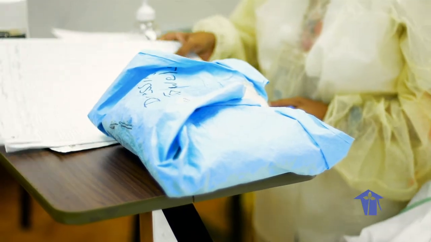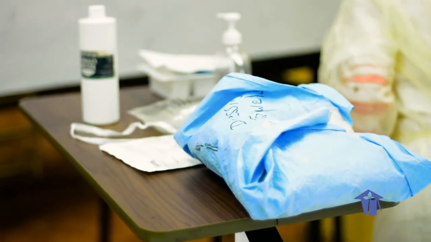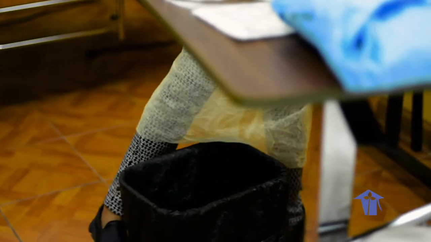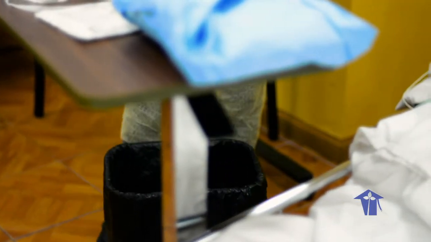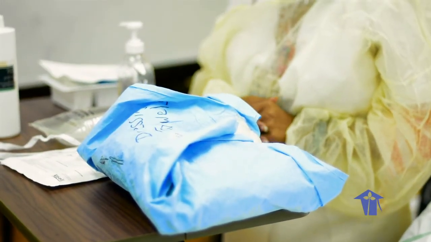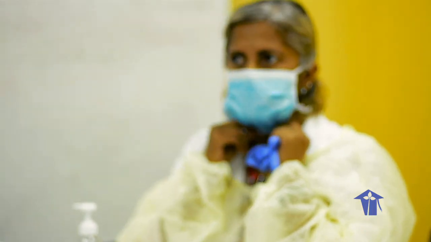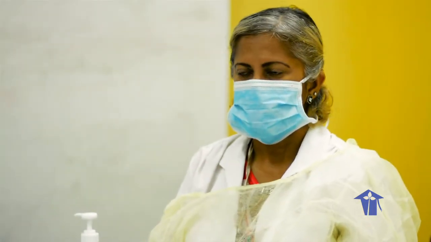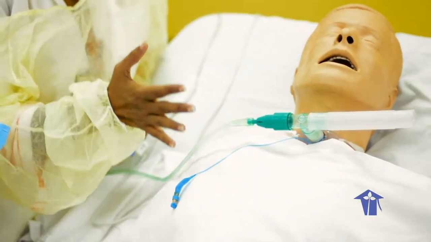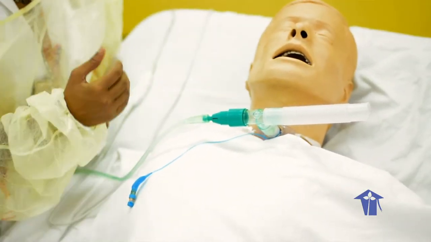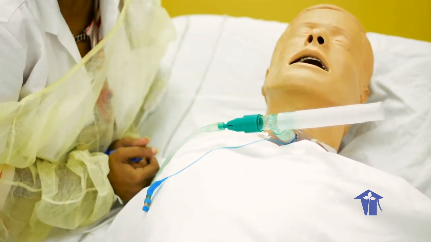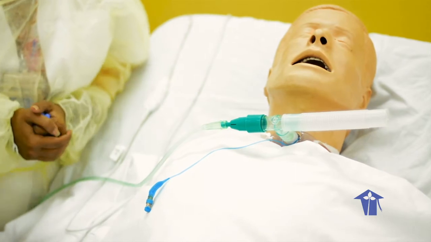Place a trash bin within easy reach of work area. Put on face shield or goggles or mask. Suction tracheostomy if necessary. I'm again looking at your SpO2, your respiratory rate and your capillary refill. I realize that you don't need to be suctioned at present, so we will skip that part.